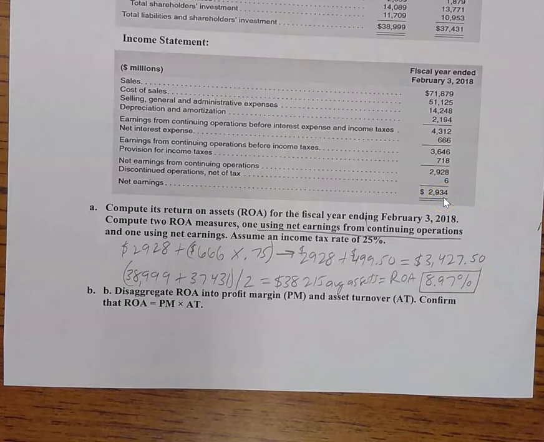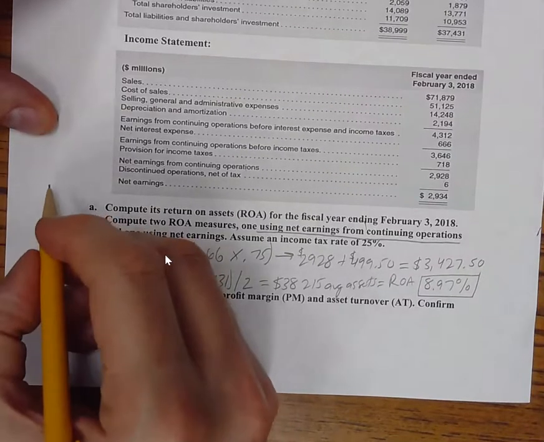So basically we're going to do the exact same thing that we did before, but instead of starting with $29.28, we're going to use $29.34 instead. So all we really have to do is the same thing that we already did, but just change this number to $29.34.